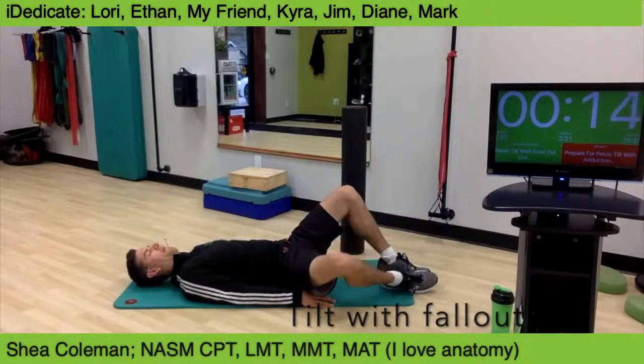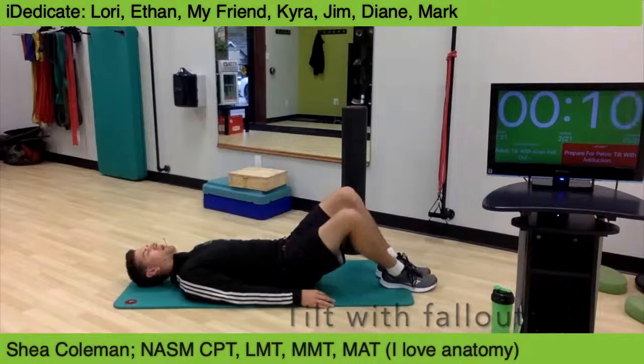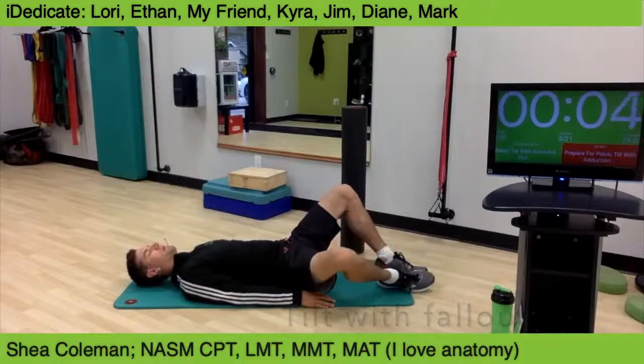Do not let your pelvis tilt back and forth on the floor, right? We want to set the pelvis and think that's a bowl of water, right? Don't let that bowl tilt left and right.